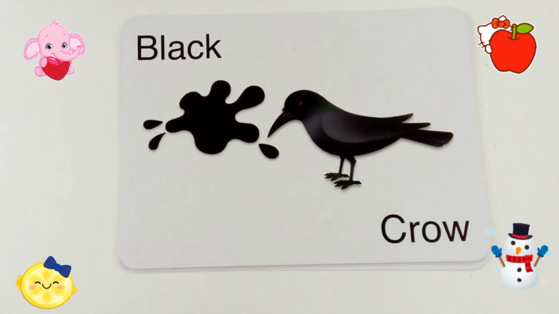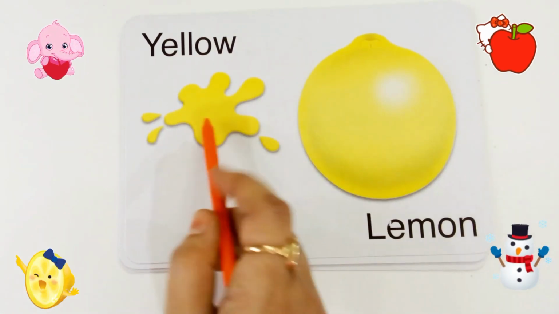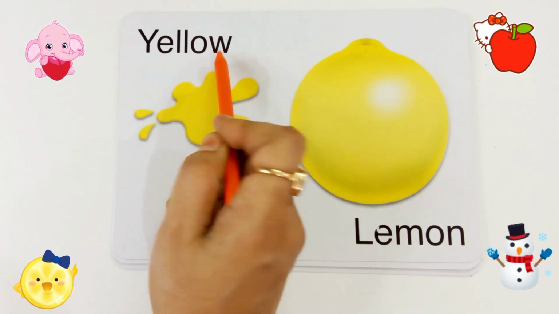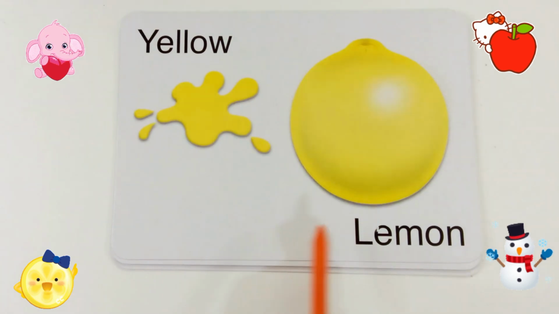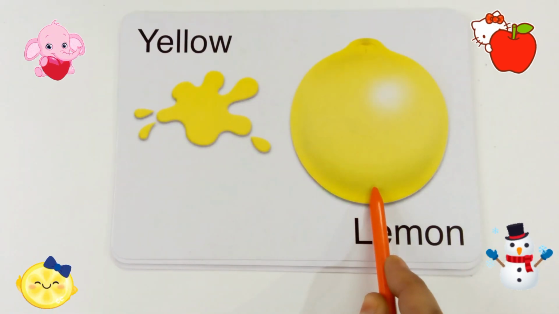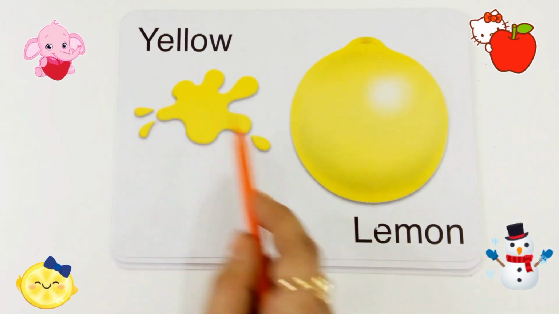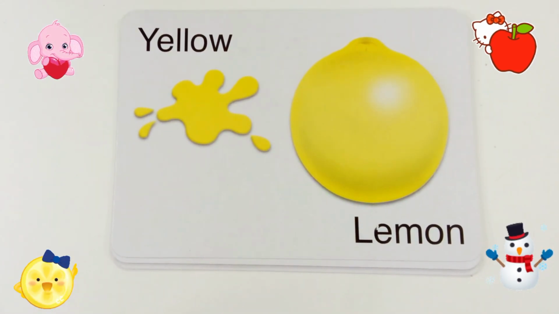This is yellow color. Y-E-L-L-O-W, yellow. And the example is yellow lemon. This is lemon. L-E-M-O-N, lemon. This is yellow color, and the yellow lemon.